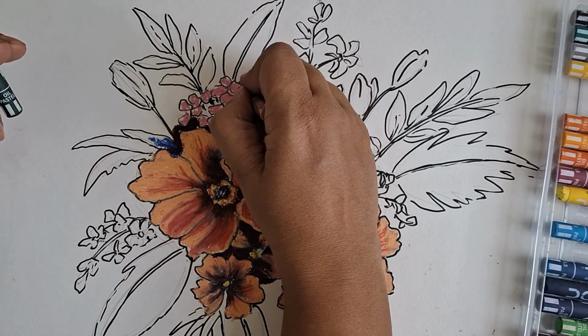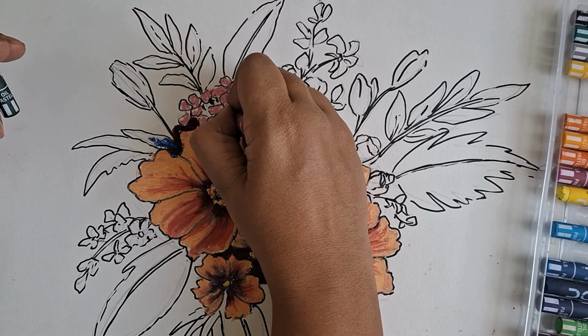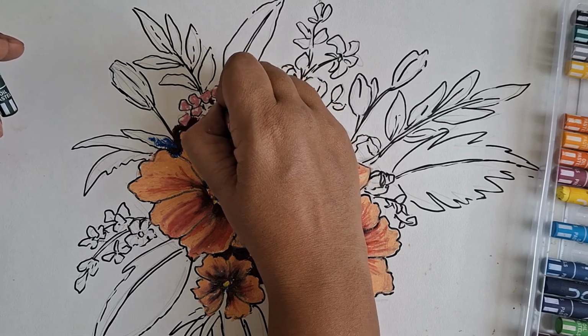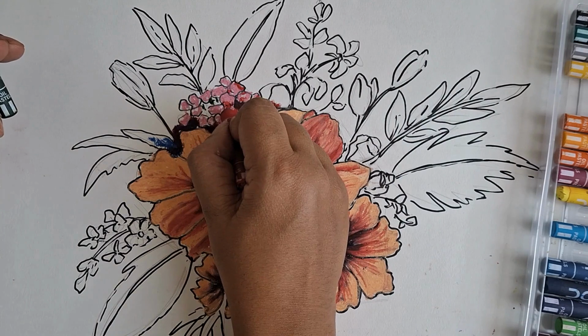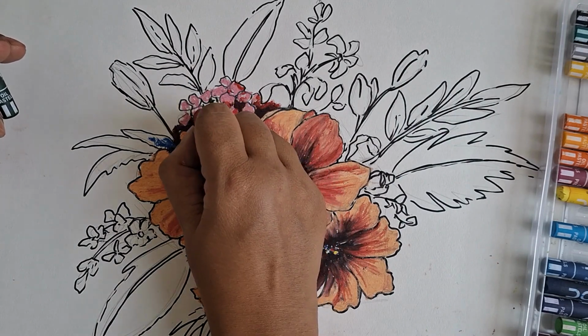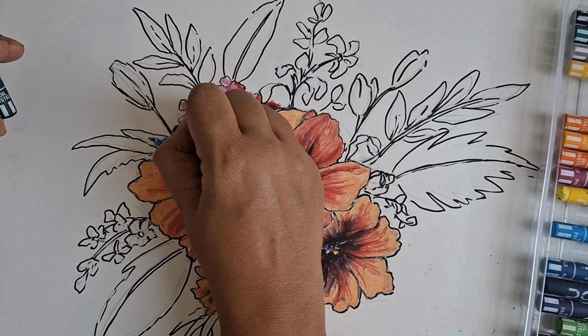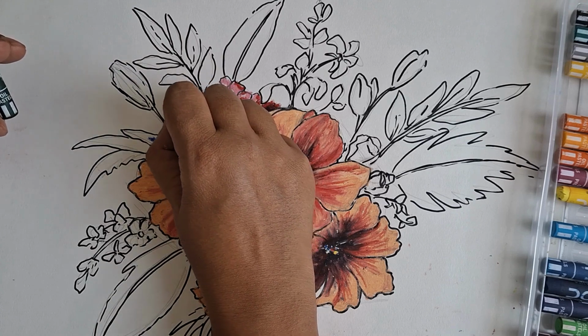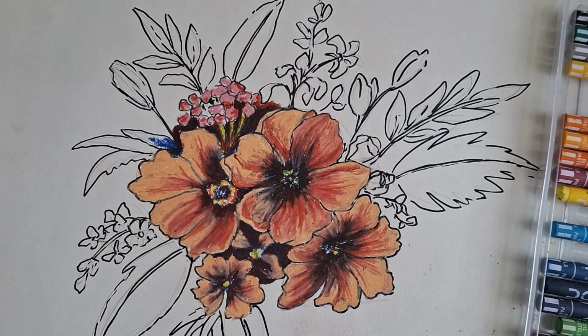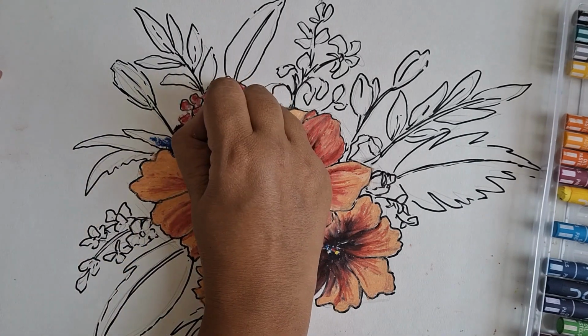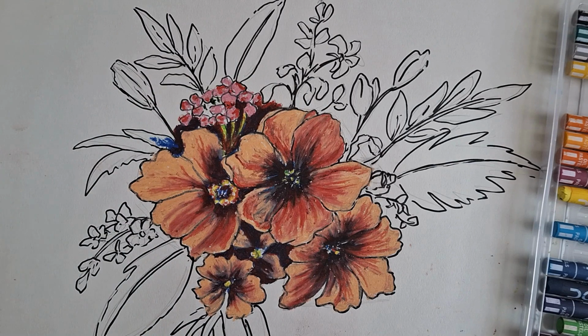Now as you can see, when we have used the yellow one, now those yellow lines are also highlighted because of those dark tones. Now in the middle you can use red and blue again wherever it is required.